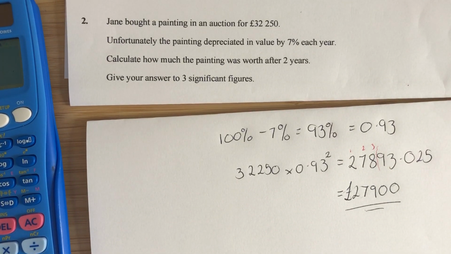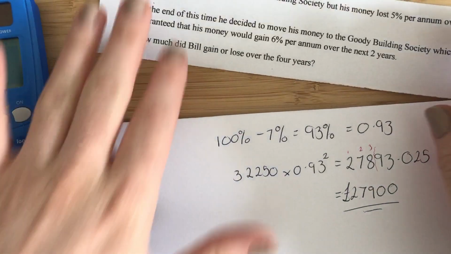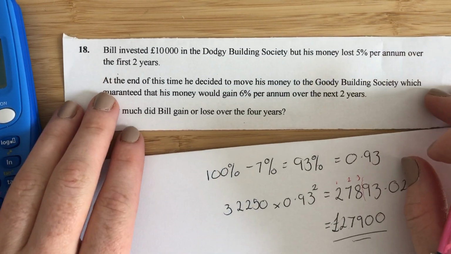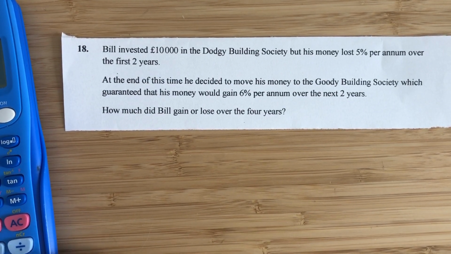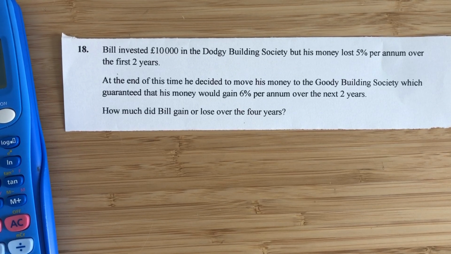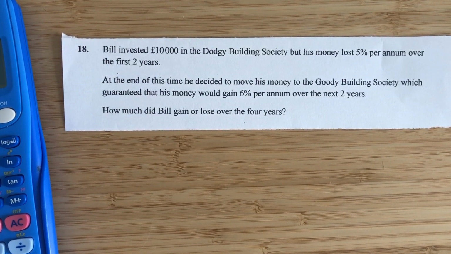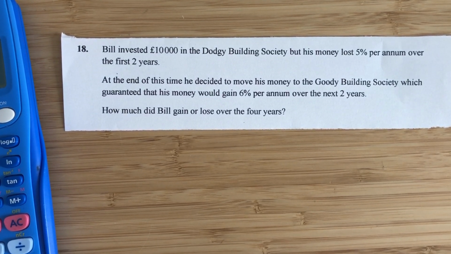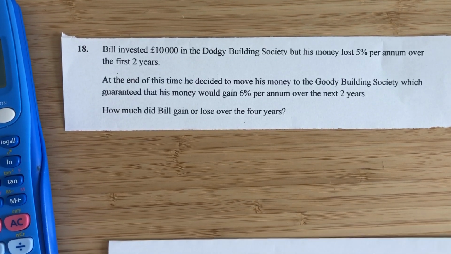This one's a little bit trickier. Or not trickier, it's just got a few more steps to it. So this one says, Bill invested £10,000 in the dodgy building society, but his money lost 5% per annum over the first 2 years. At the end of this, he decided to move his money to the goody building society, which guaranteed that his money would gain 6% per annum over the next 2 years. How much did Bill gain or lose over the 4 years?